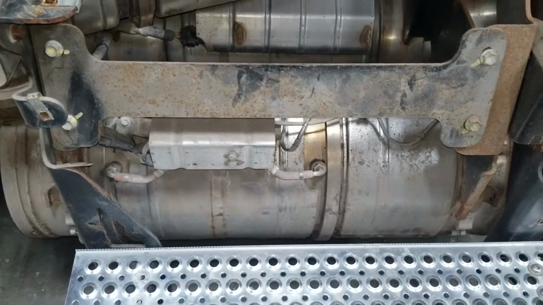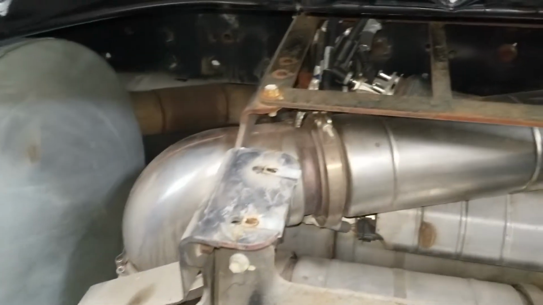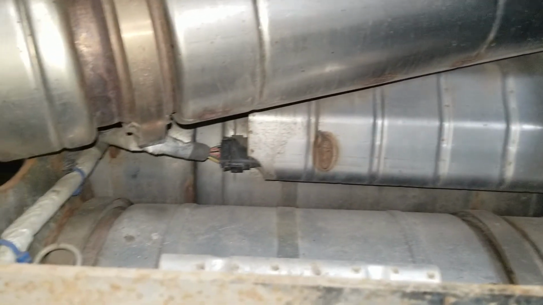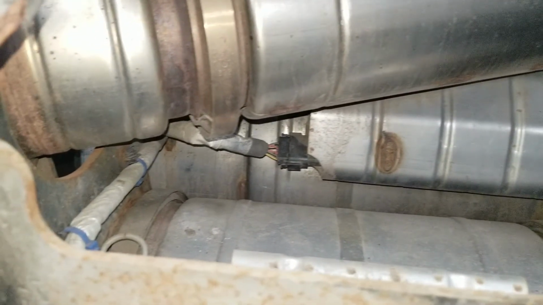The gases then flow through the DEF injection tube and enter the next canister, which is the selective catalyst reactor. The atomized DEF is absorbed into the catalyst made of ceramics and precious metals to convert the NOx in the exhaust gas into nitrogen, water, and CO2. Once the proper chemical reactions have taken place, the exhaust exits the back of the truck cleaned of its pollutants.